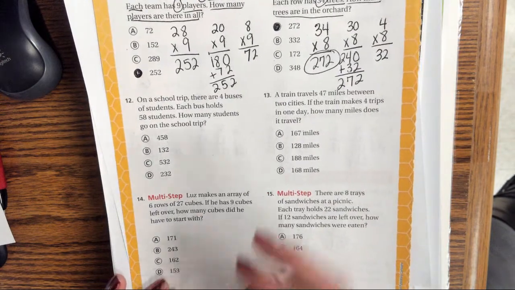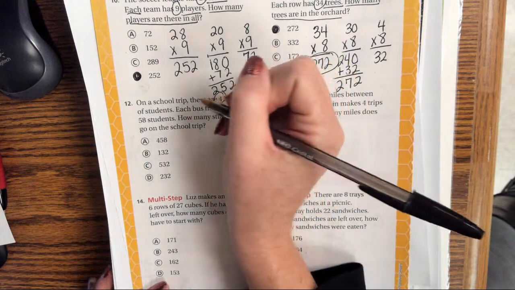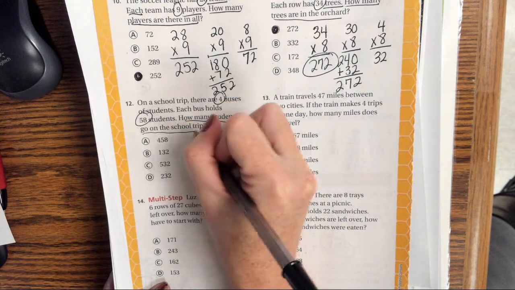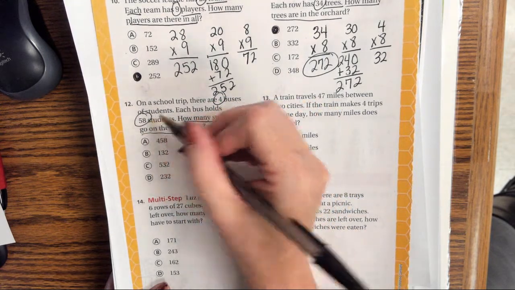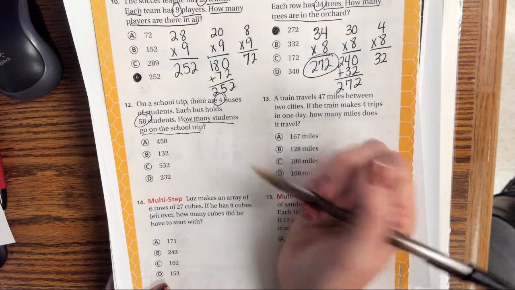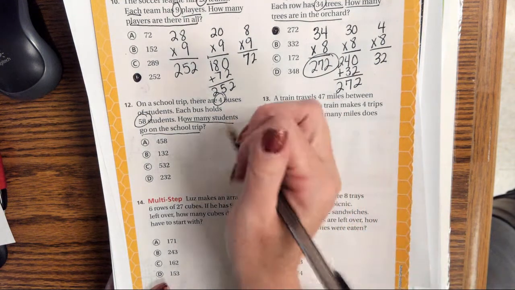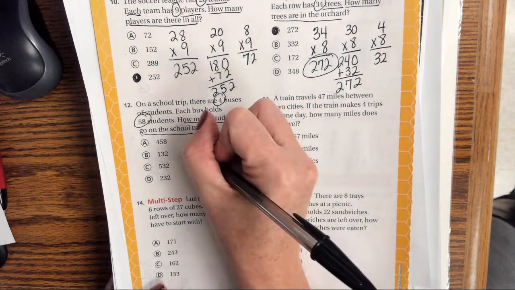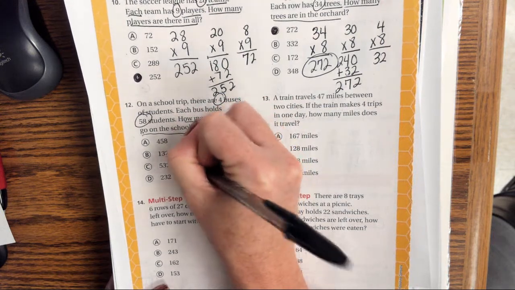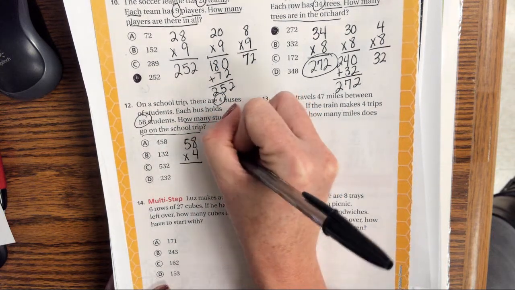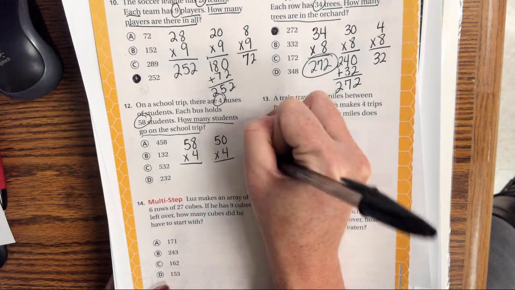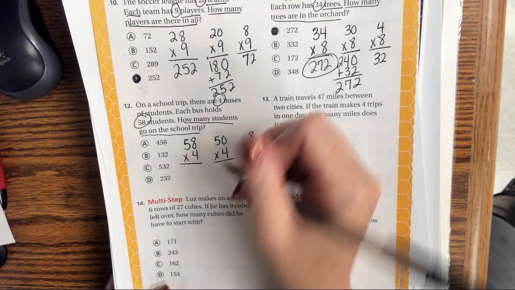On number 12, on a school trip there are 4 buses of students. Each bus holds 58 students. How many students go on the field trip? Of course, we could just add 58 and then another 58 for the next bus and another 58 plus another 58. I'm going to use the partial product strategy, and I'm going to take 4 groups of 58, so 58 times 4. I'm going to break it apart, 50 times 4, and then I'm going to do the 8 times 4, and then we'll add it back together.